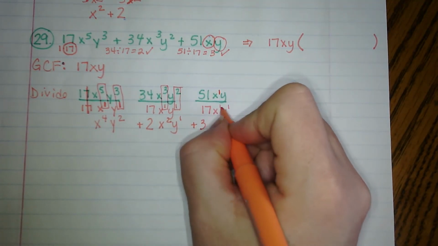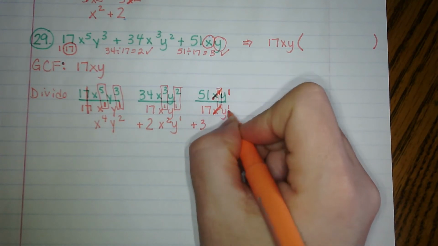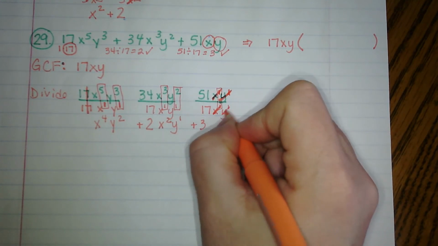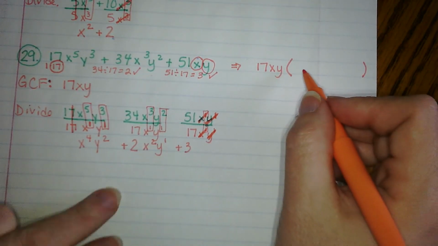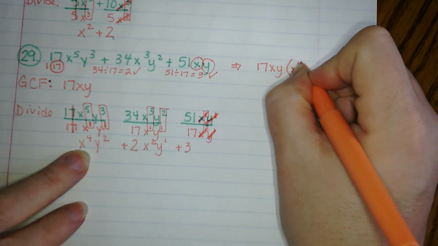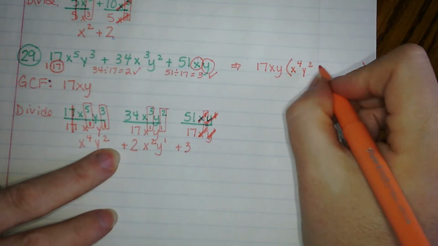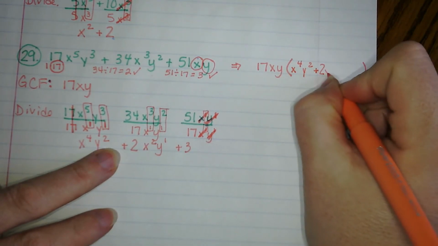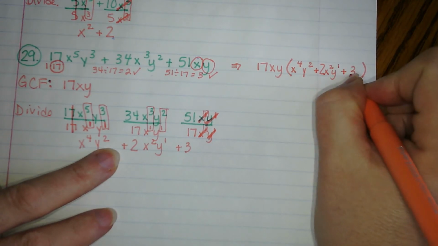This is 1 take away 1. Those cancel. And 1 take away 1. Those cancel. So this is what goes inside the parentheses. The division, whatever you get for your outcome for your division goes on the inside. So I have x to the 4th y squared plus 2x squared y to the 1st plus 3.